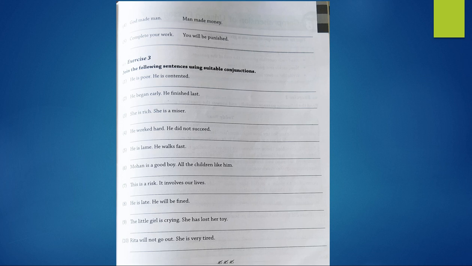So let's go to this third exercise, last exercise. Join the following sentences using suitable conjunctions. He is poor, yet he is contented. Contrast is there. Though he is poor, he is contented. You can write like that. Or he is poor, yet he is contented. He began early, he finished last. Though he began early, he finished last.